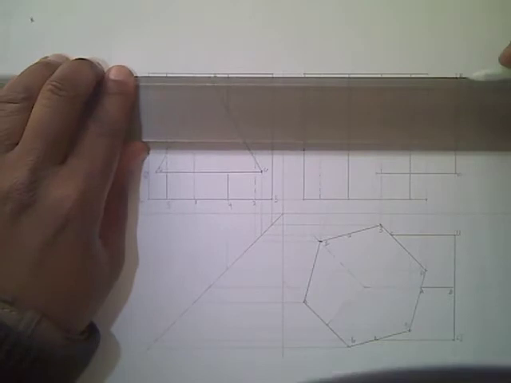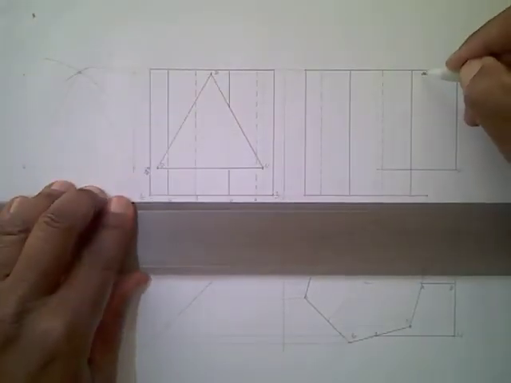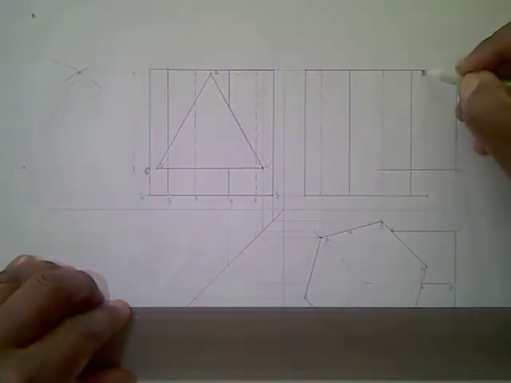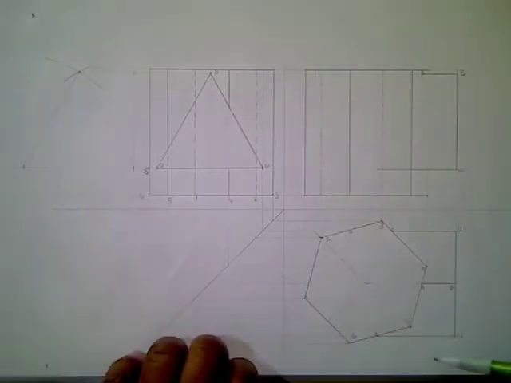And then let's look at the others. A, B up until here. B up until here. This part is what we call A. And then C is in line with D from the front view.